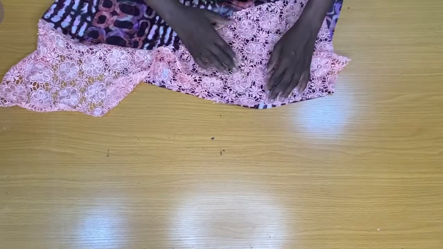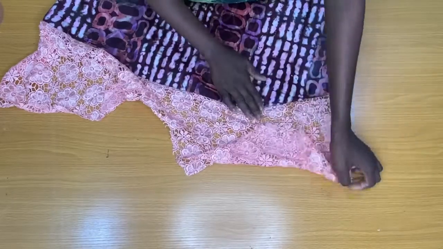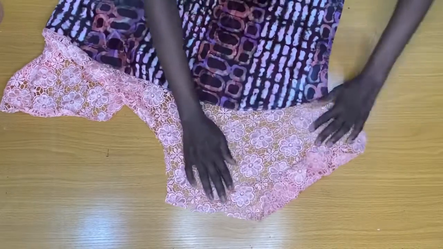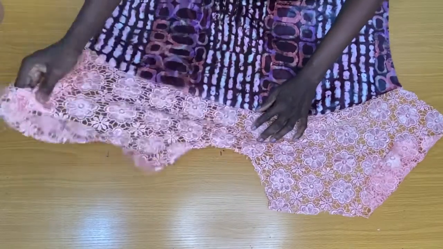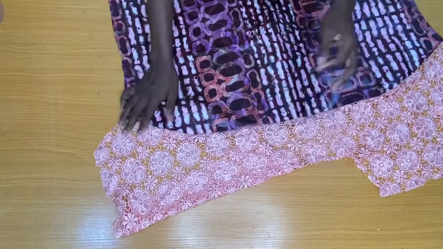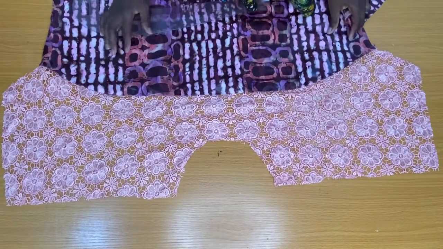The next step is to flip the seam or the sewing allowance below the kampala, after which I'll take this to the sewing machine to make a straight stitch in top stitching directly on the kampala itself. Please do not skip this top stitching part because it's very important as it helps in securing the seam allowance so the joining won't be exposed.